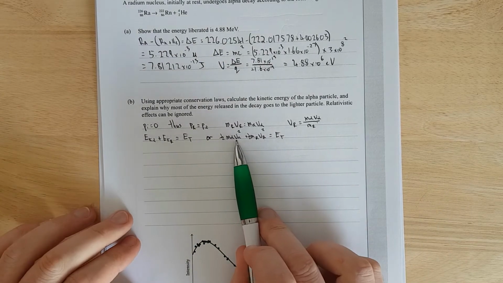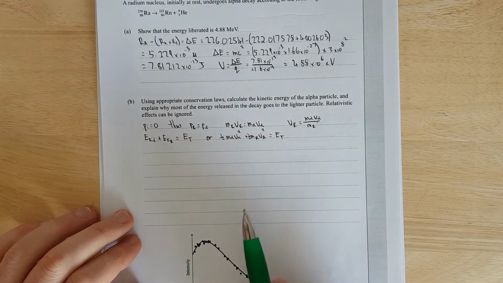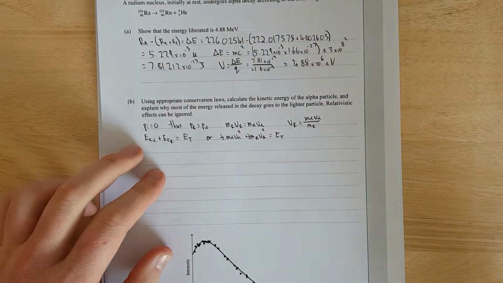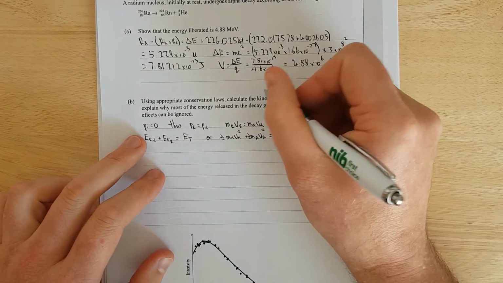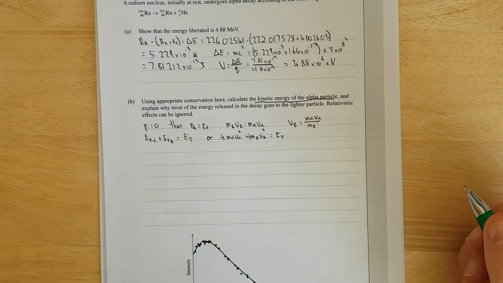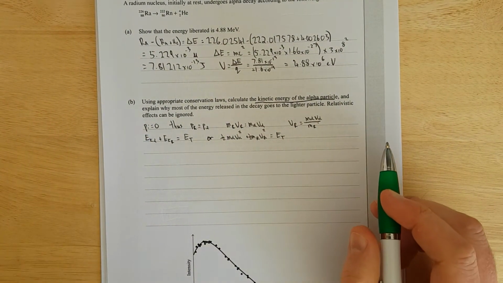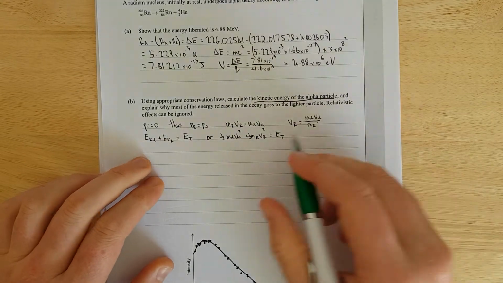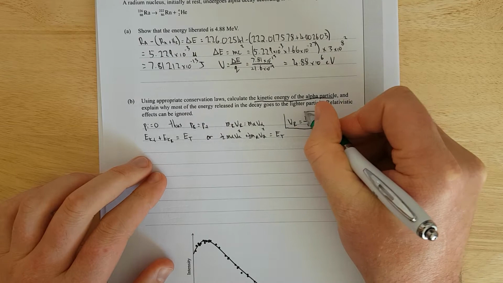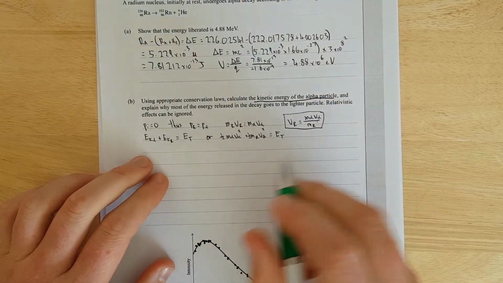Then I can rearrange for the velocity of the alpha particle, find that number, and then put that back in to find the kinetic energy of the alpha particle, which is what it's asking for. And then we'll do our final little write-up at the end. So we're going to have to substitute this here into this equation, and then maybe cancel some stuff out.